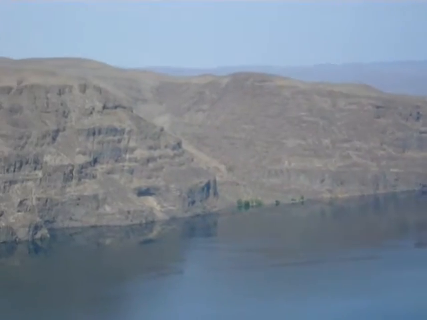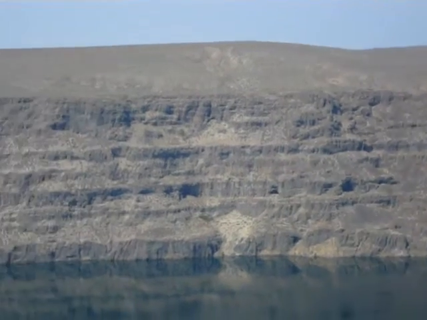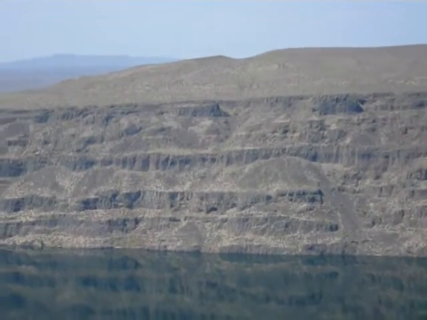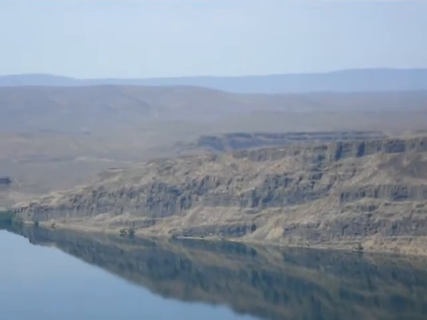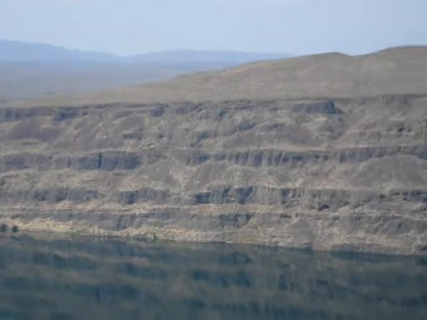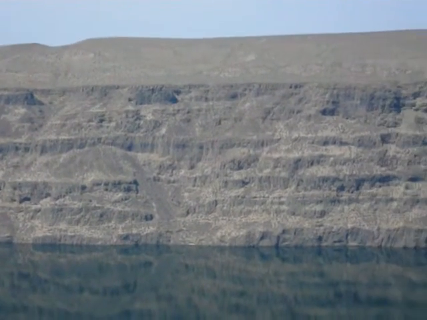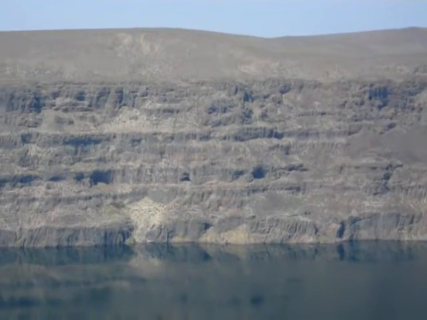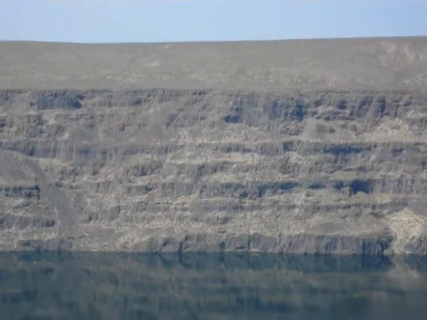The Columbia River in Washington in the United States. And we're looking at a gigantic rock wall of basalt. The eruption that formed this is actually a series of eruptions called a flood basalt eruption. It erupted from a fissure about 20 million years ago, and each layer across there represents a single eruptive event.